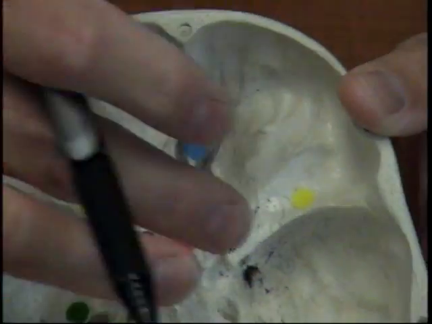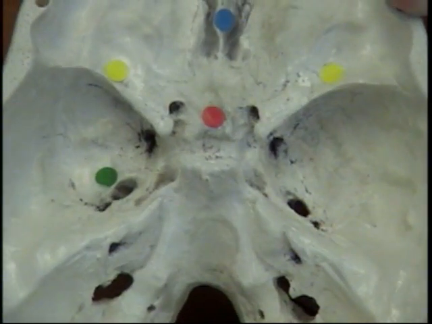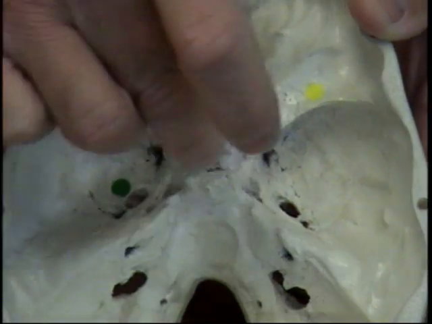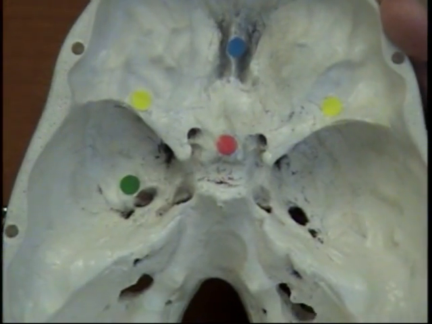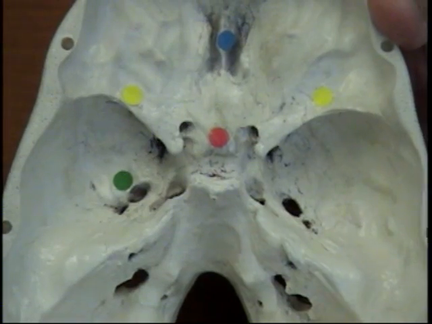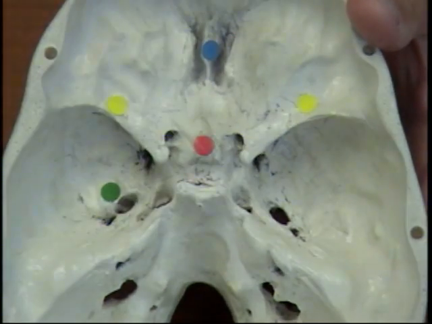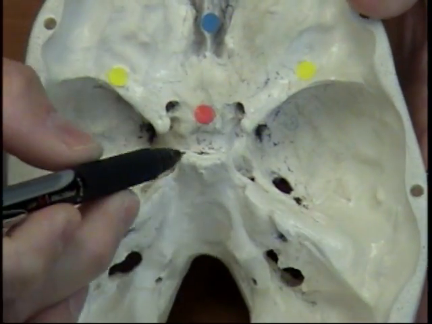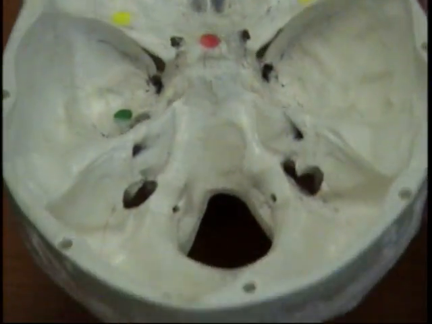Also looking inside, we jump now to the sphenoid bone, and we'll look at the middle of it. Right where my finger is, this is the sella turcica. It's basically that hole, that depression, and it's where the pituitary gland sits. Around the sella turcica we have clinoid processes.